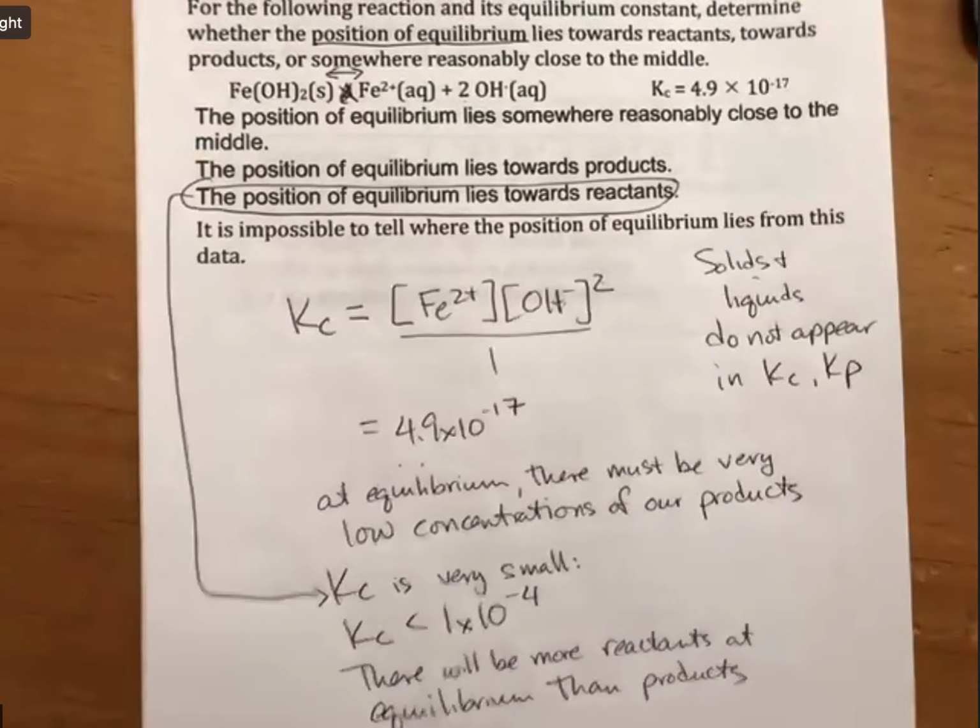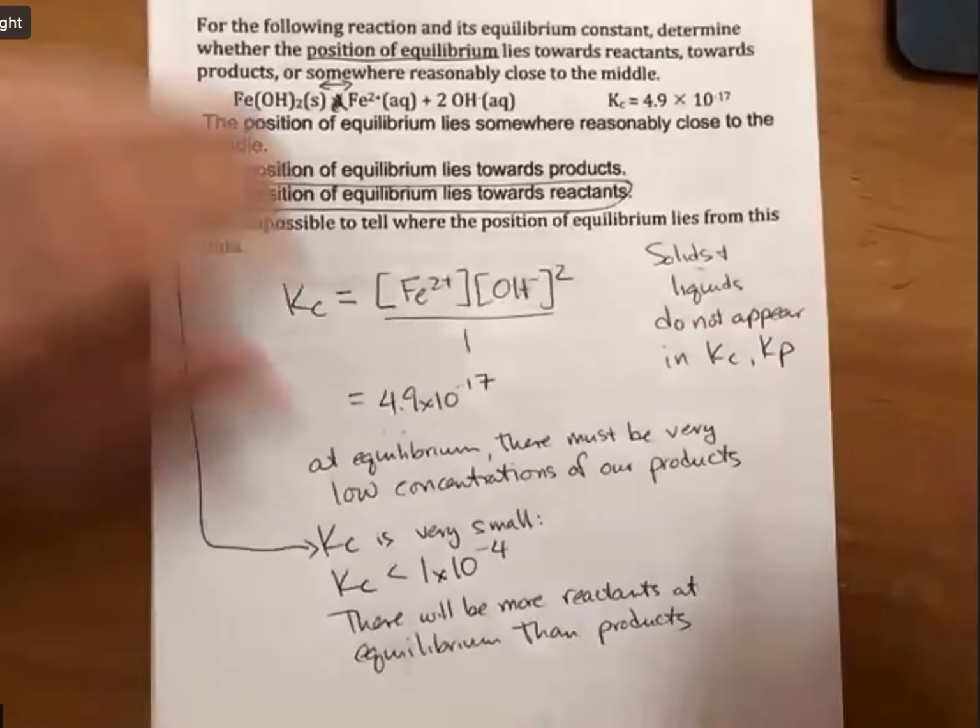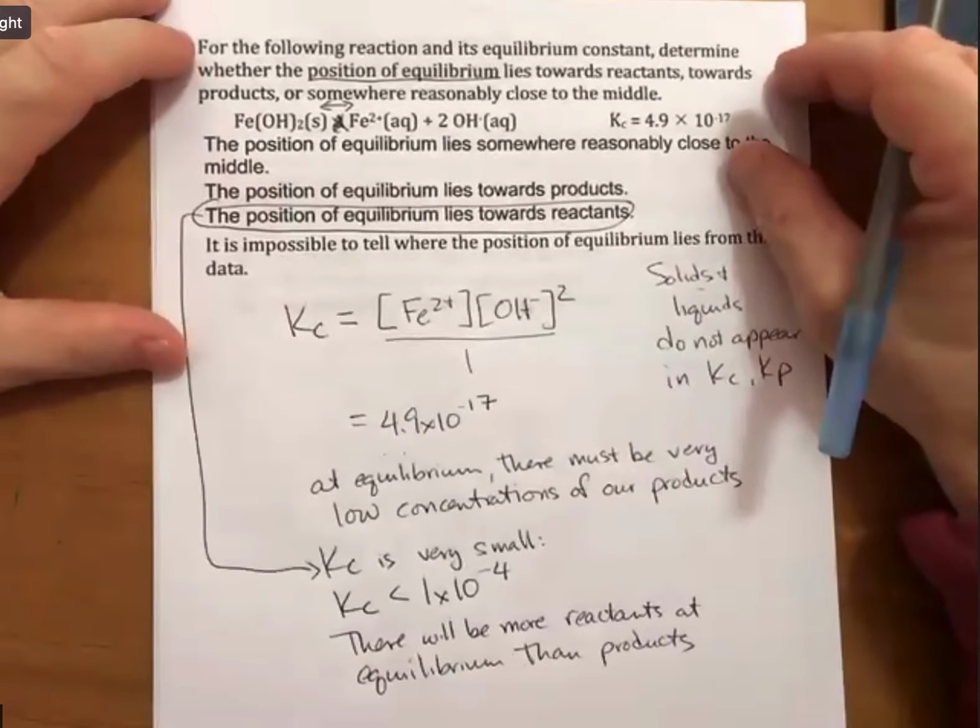Let me back up a little bit so I can get that all on screen. Are there any questions about this one?